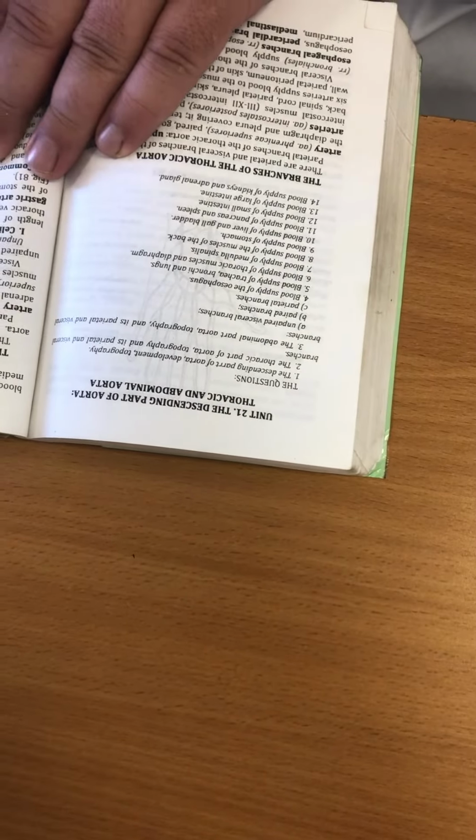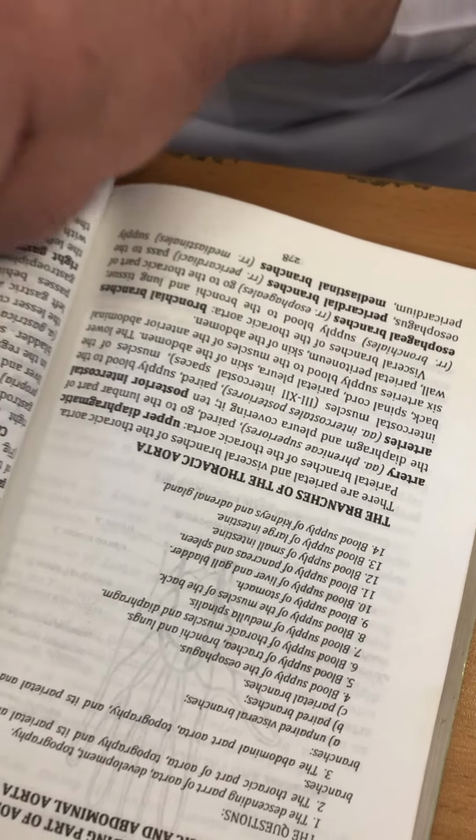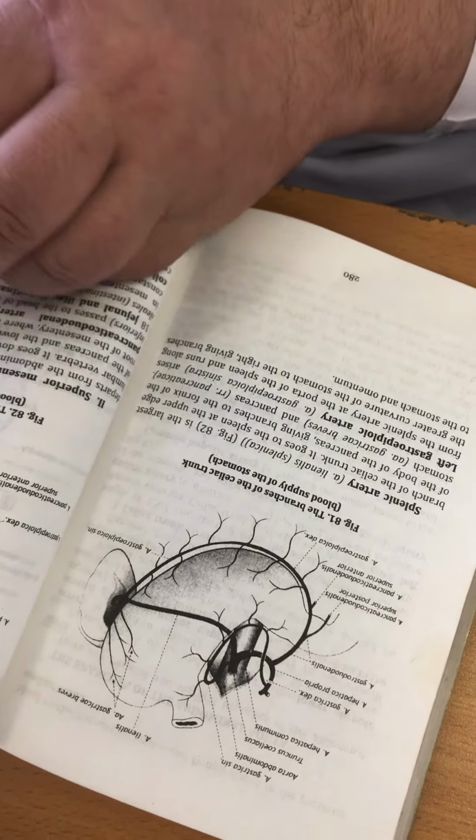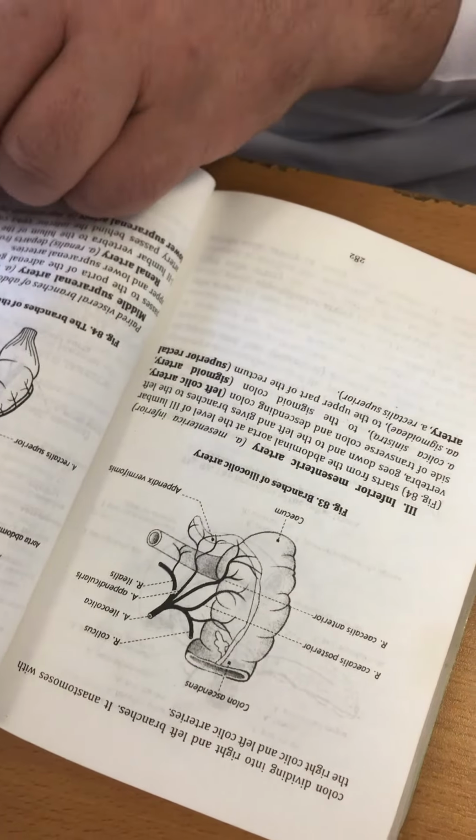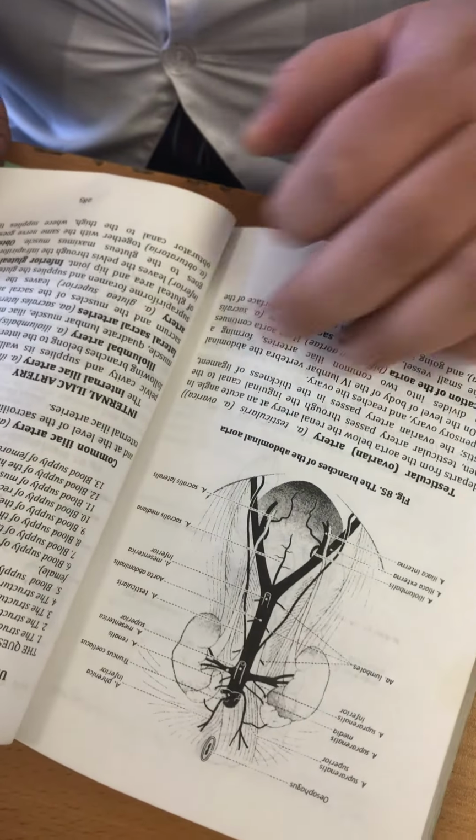It is descending thoracic and abdominal aorta, page 278. That is stomach, pancreas, large intestine, arterial.